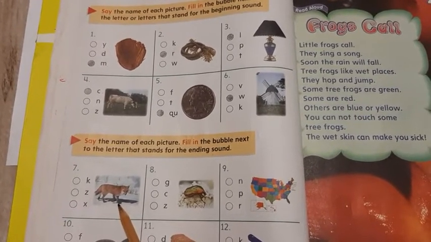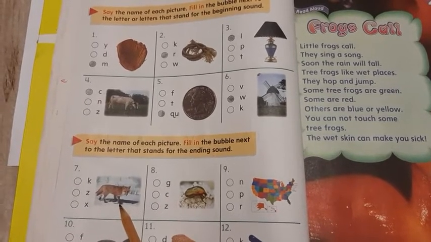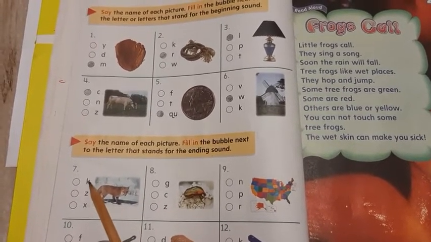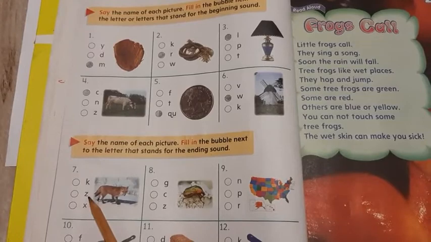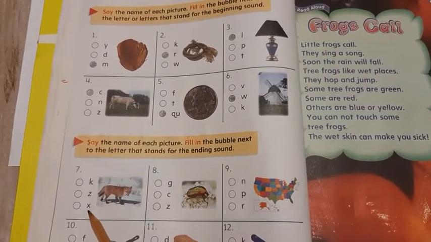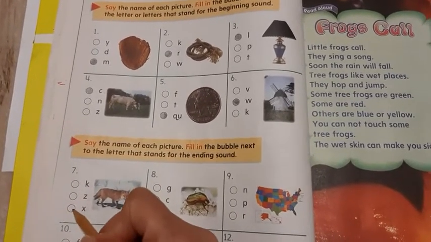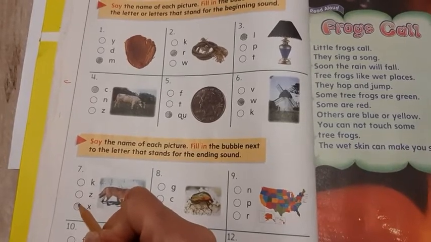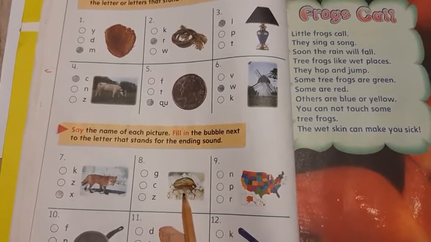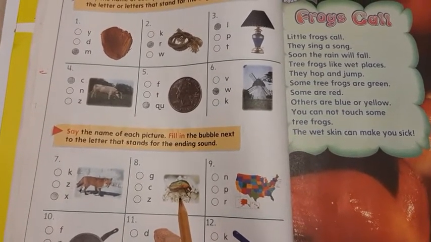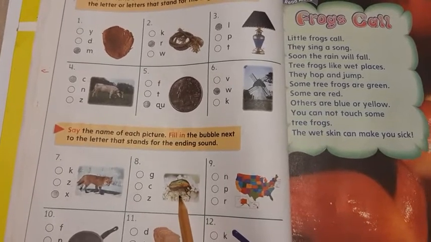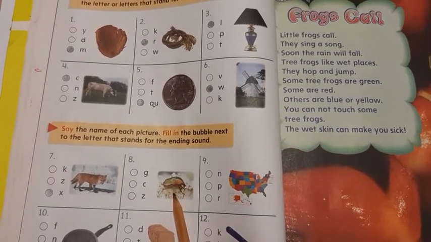What is the ending sound? X, x. Is the sound of this letter x? No. Is the sound of this letter x? No. What about this one? Is the sound of this letter x? Yes, so we fill it in. Okay, now we go to number 8. This is called a, do you remember? This is called a bug. Bug.